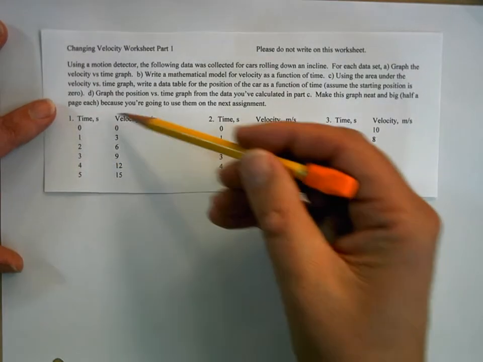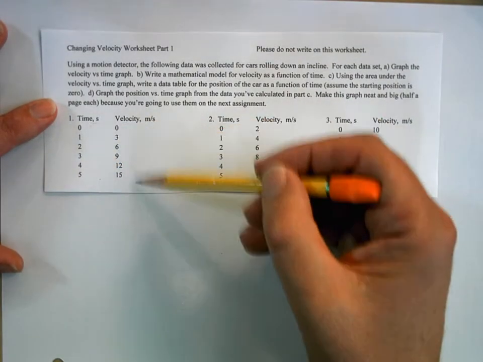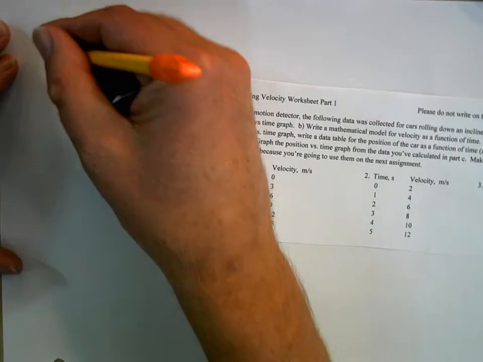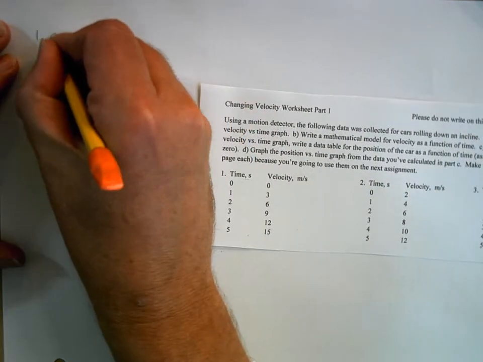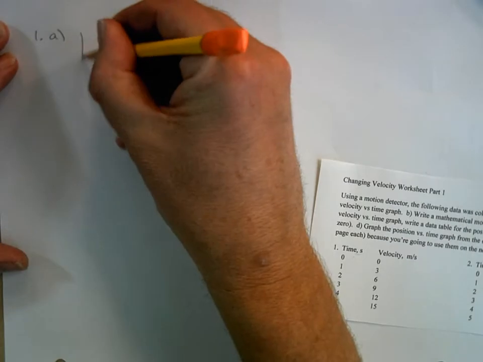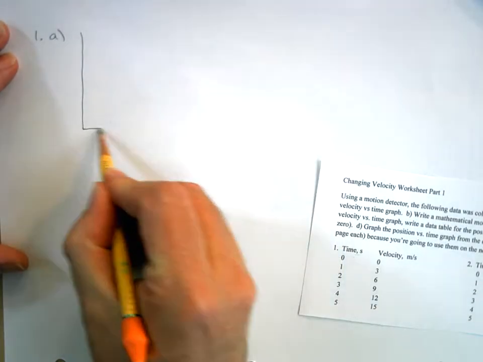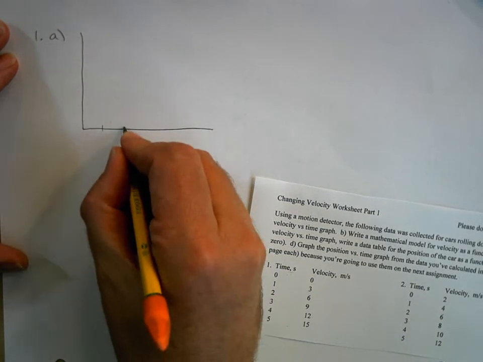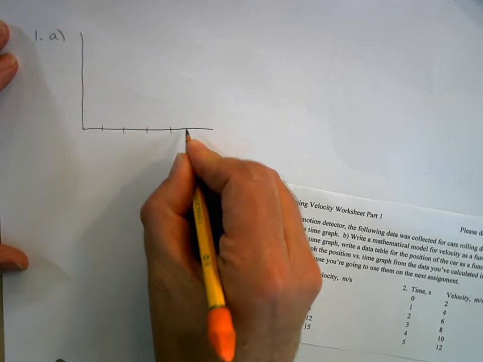So here's the data. Here's time, and here's velocity. And so the first thing it says is graph it. So here's number 1A. And let's go 1, 2, 3, 4, 5.